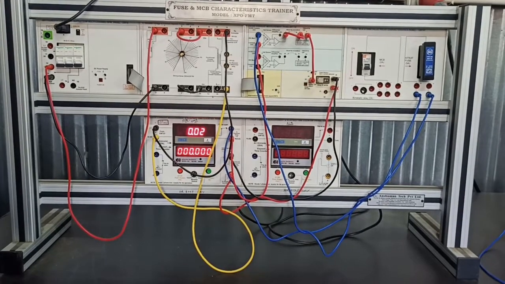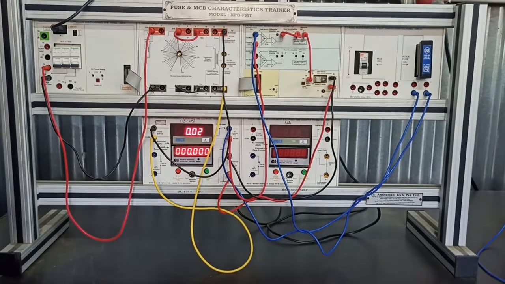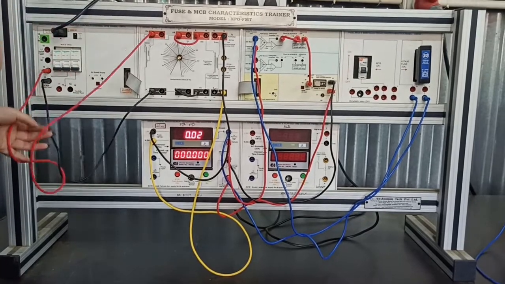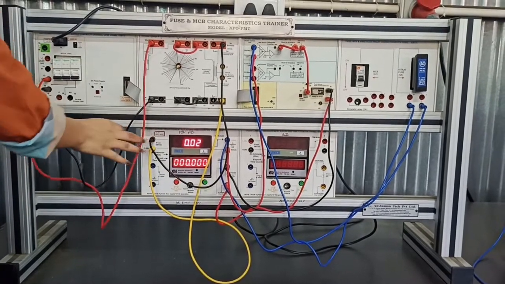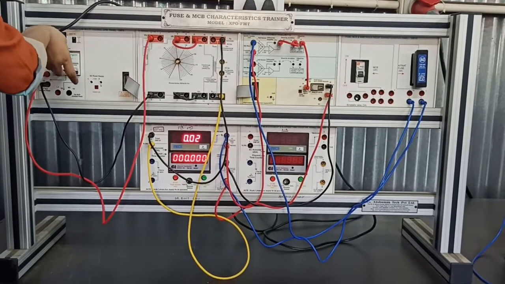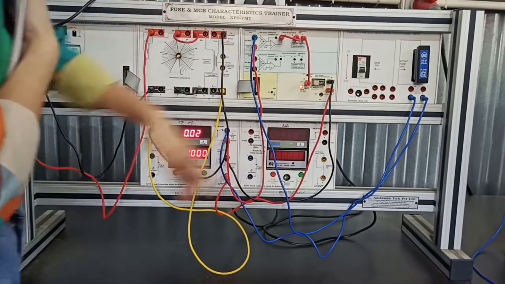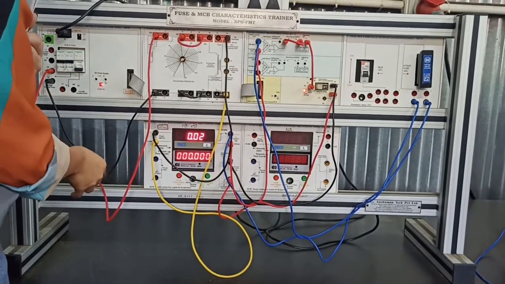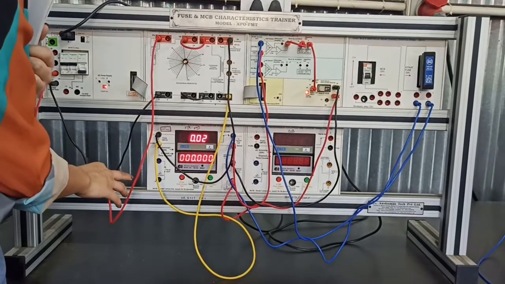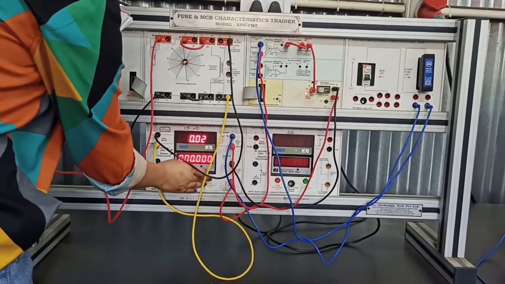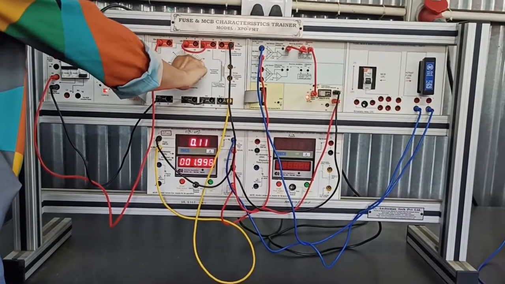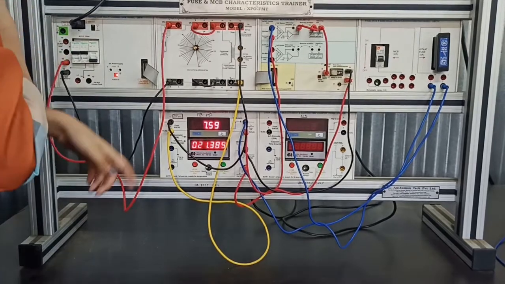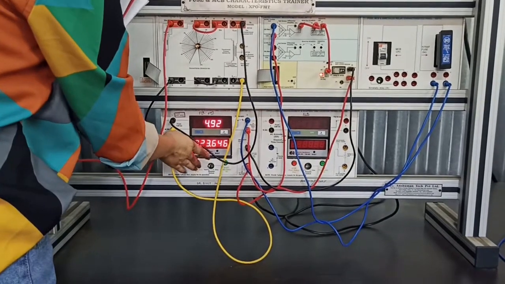In this experiment we will observe the characteristic of the fuse. For the experiment, we have already connected the circuit as per the wiring sequence given in the manual. After connecting the wiring, we will turn on the MCB. Here the given fuse is rated 5 ampere, so we will give the current more than 5 ampere. To set the current more than 5 ampere, we will push the start button and turn this dimmer to set the current. We have set the current to 7.5, then we will push the stop button.